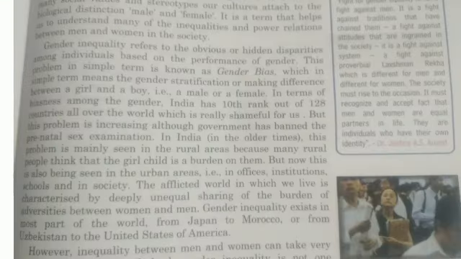In fact, these roles differ across communities around the world. By gender, we mean the many social values and stereotypes our culture attaches to the biological distinction of male and female. It is a term that helps us to understand many of the inequalities and power relations between men and women in the society.